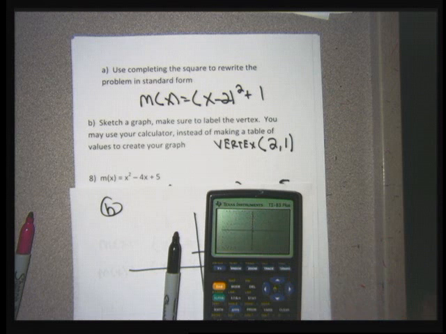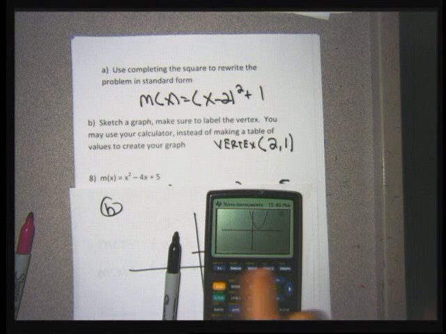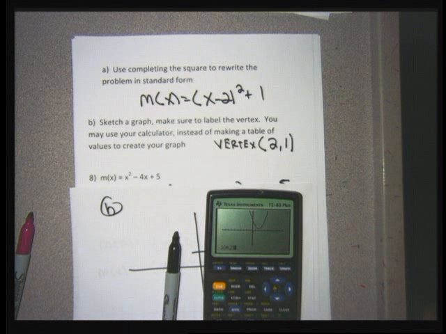So I hit my graph button. It draws the first function. It draws the second function. So the graphs are the same. I make sure the vertex is right by going second calc value, typing enter on 2, and it tells me the y is 1. I've done perfect here.